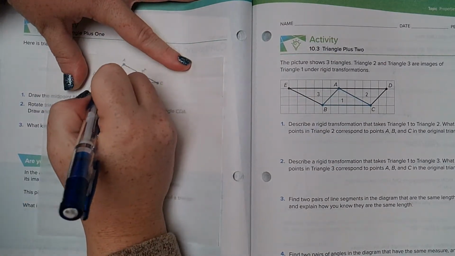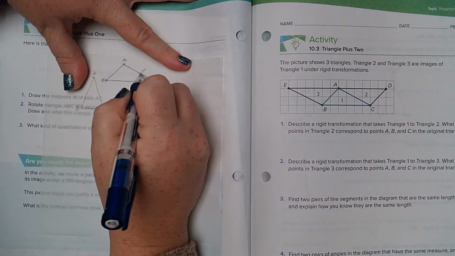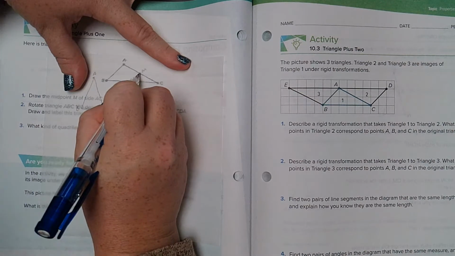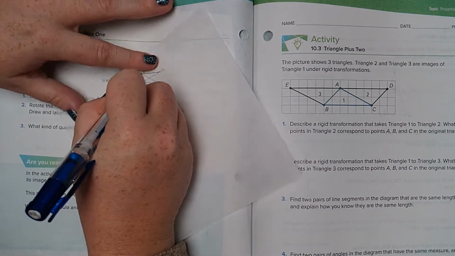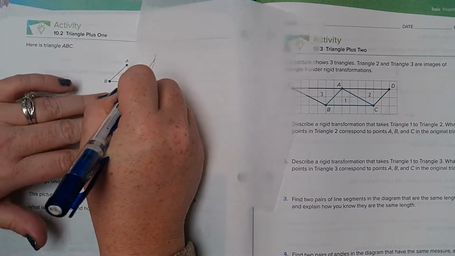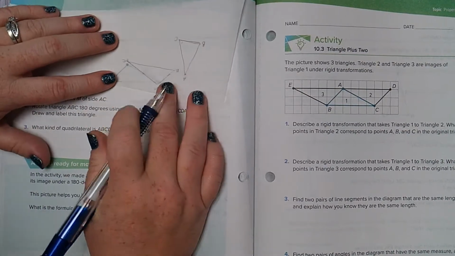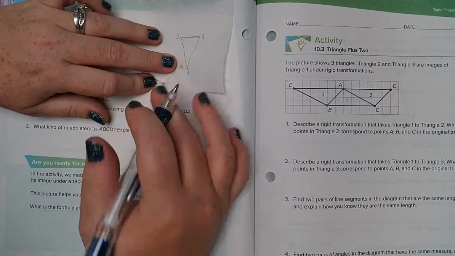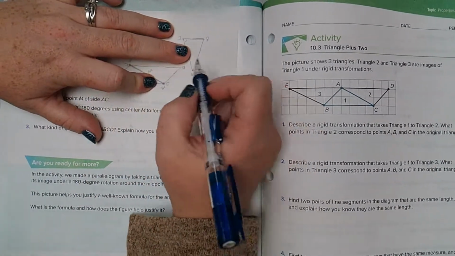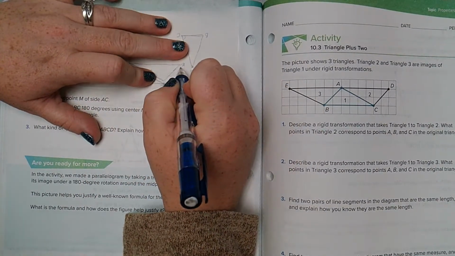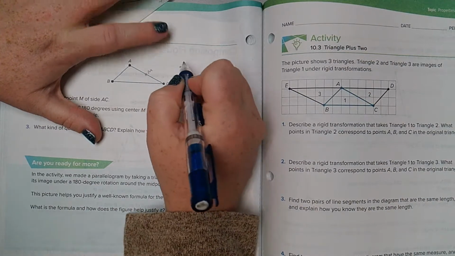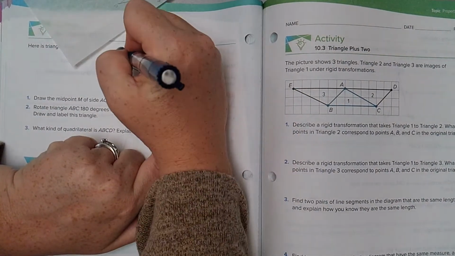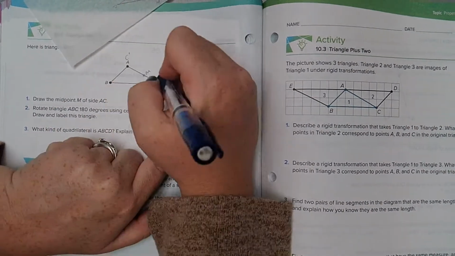Okay, so BAC 180 degrees. Remember, the direction doesn't matter for 180 degrees. That would be 90. There is 180. So I'm going to hover my pencil over point B. And we now have triangle, that would be C prime.